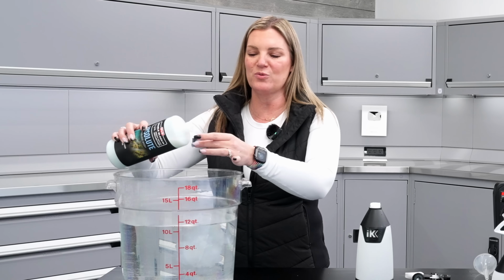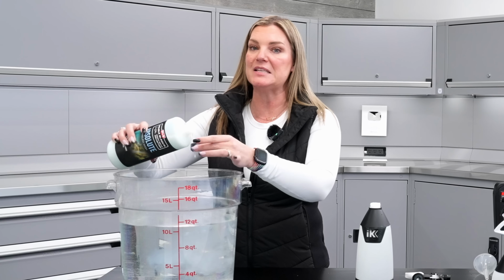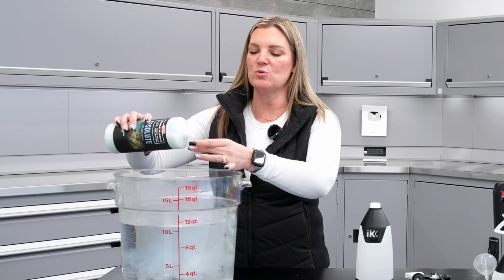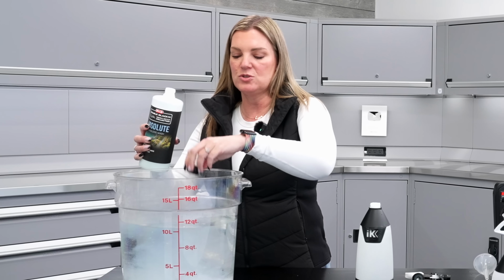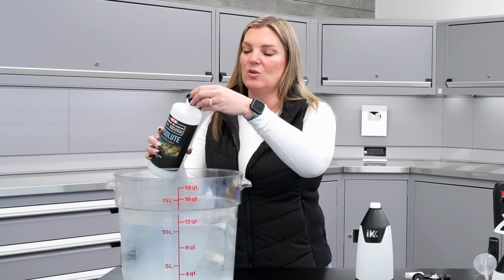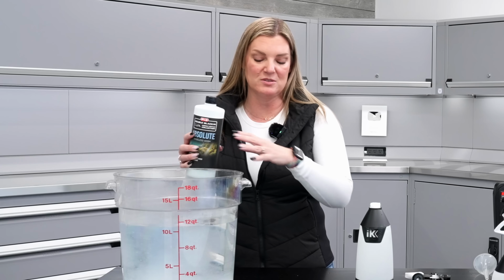And this is also with rinseless wash, you don't have to be exact. So it's okay if you get a little bit over. So we're going to do that, and then I always rinse my cap off. So now we have our perfect bucket ready with rinseless wash.